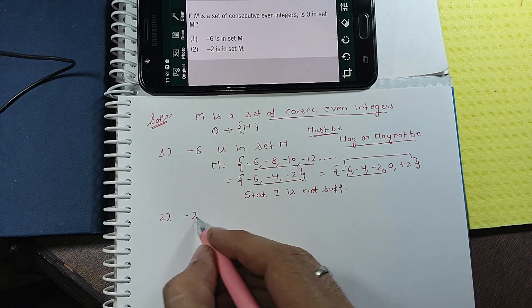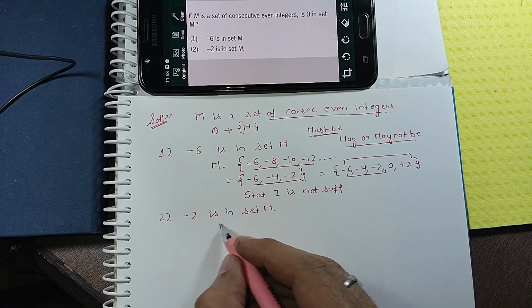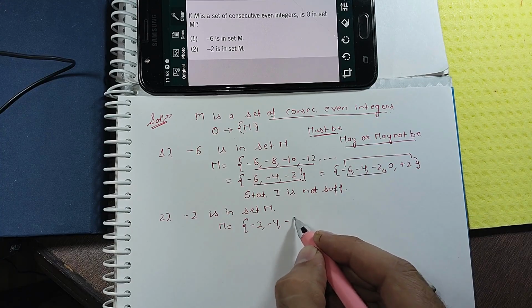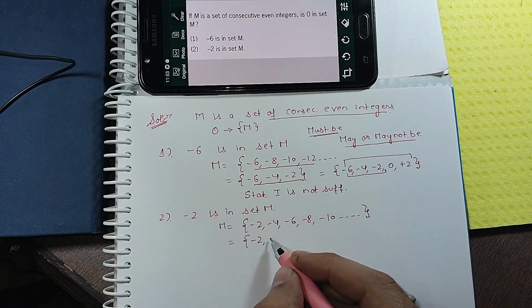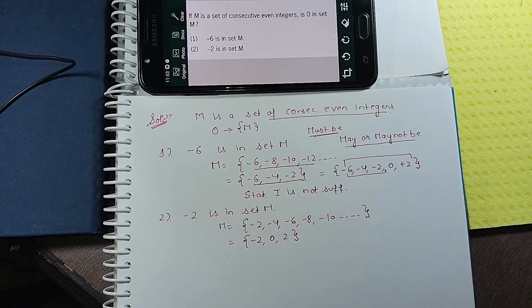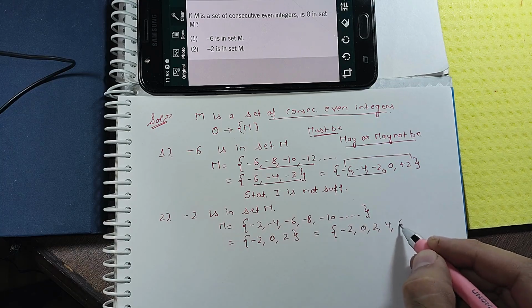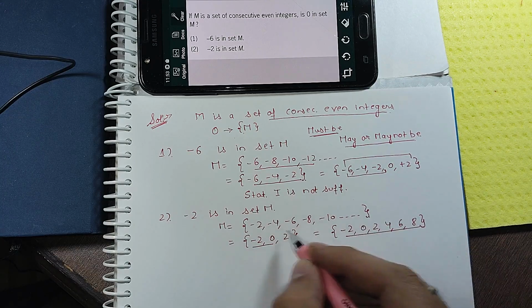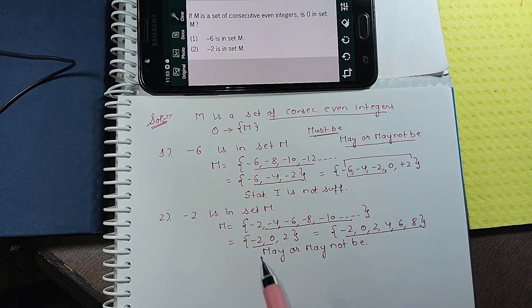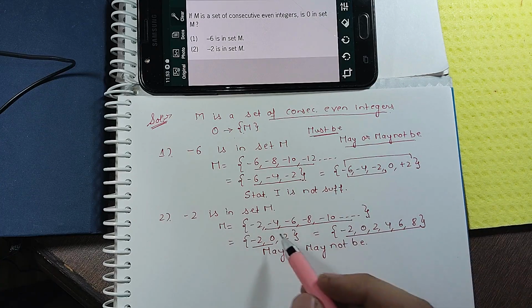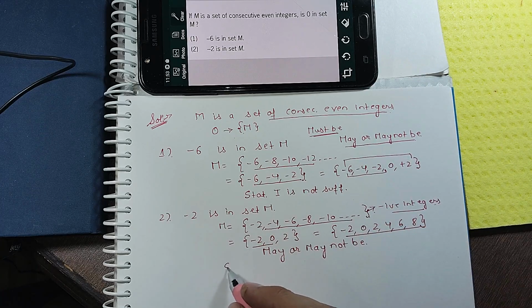But taking a look at the second statement, which says minus 2 is in set M. So this means basically again the same thing. I can write the set like this: minus 2, minus 4, minus 6, minus 8, minus 10, and so on. Or I can write the set like this: minus 2, 0, 2, or it may contain only 3 consecutive even integers, or it might contain minus 2, 0, 2, 4, 6, 8. So here also it is a may or may not be condition, because I have not been precisely given how many elements are there. It might be a set of negative integers. So in that case, it might be this set. So statement 2 is also not sufficient.